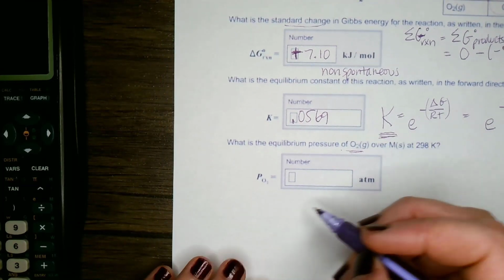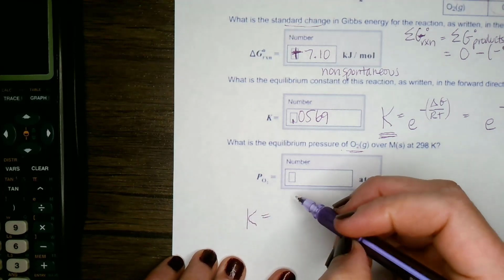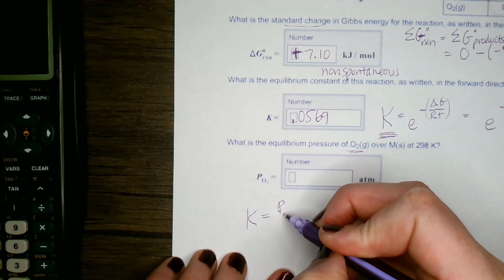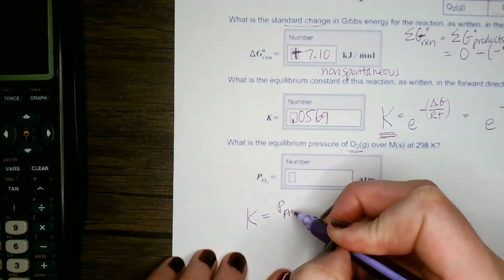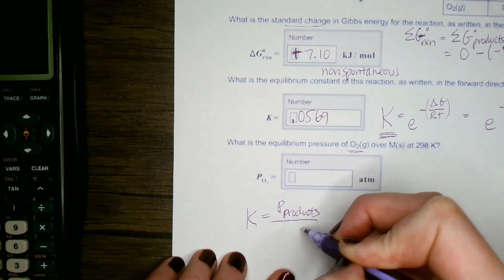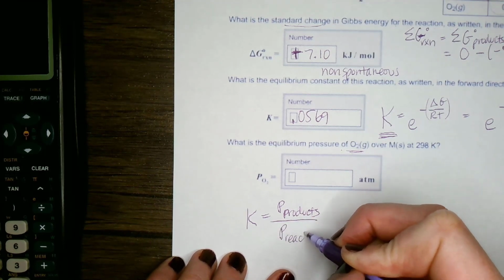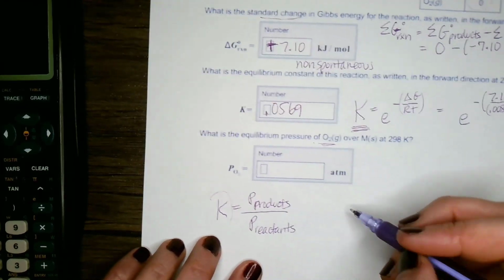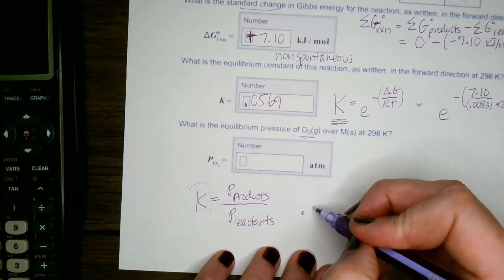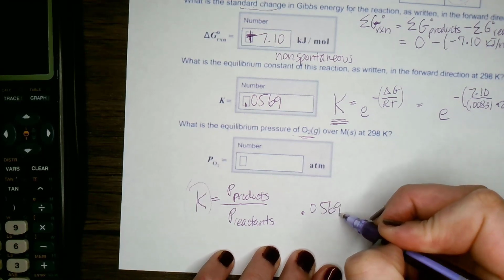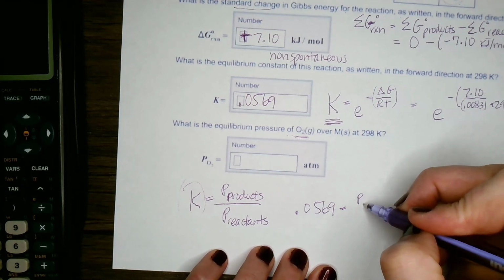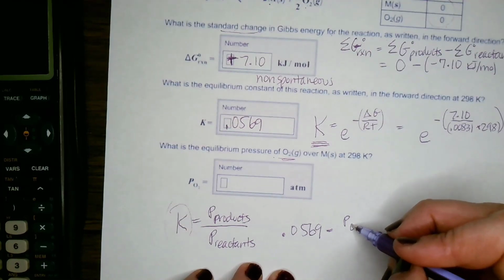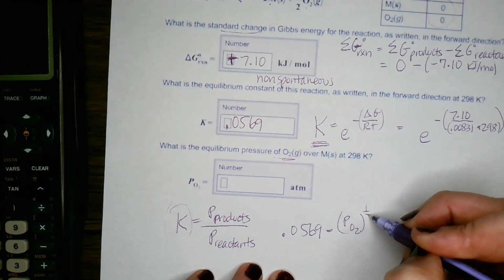Remember, the constant that we find is equal to the partial pressures of products over the partial pressures of reactants. So we just found that K value. So now we just need to say that 0.0569 is equal to the partial pressure of products.